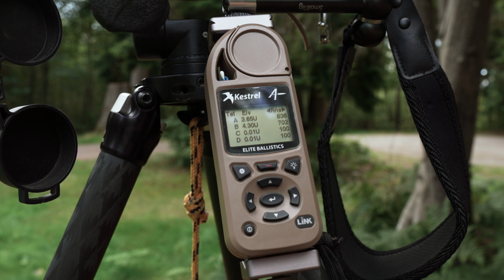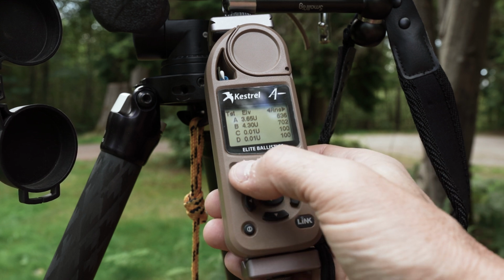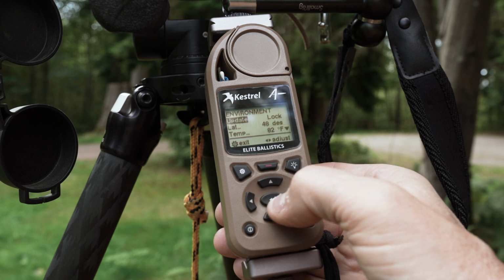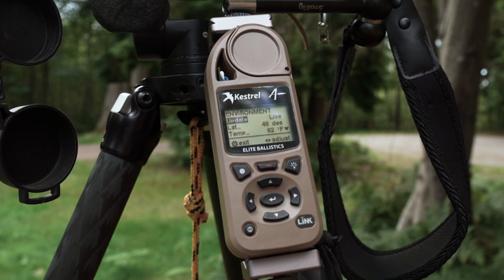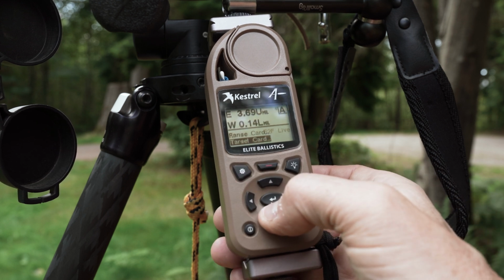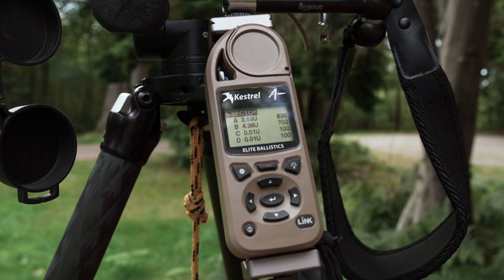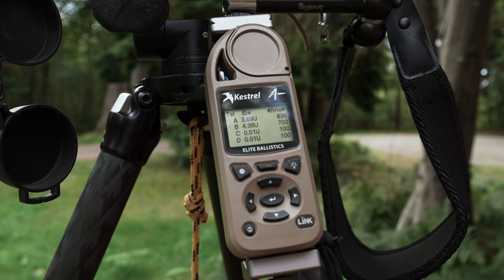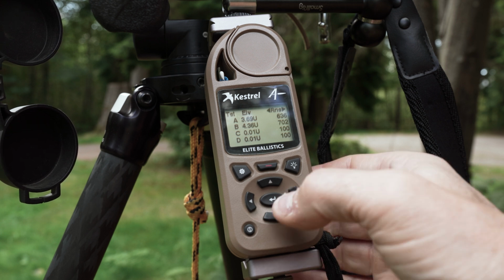Now, remember, you need to keep your environmentals up to speed as you're doing stuff. In this case, let's go ahead and back out and just take a look at our environmentals, because that was probably inside the house the other day. And yeah, about 20 degrees cooler here. Now we go down to our target card, and guess what? We get a completely different solution. Not completely, but a tenth off anyway on our elevation. We need more elevation when it's 20 degrees cooler.